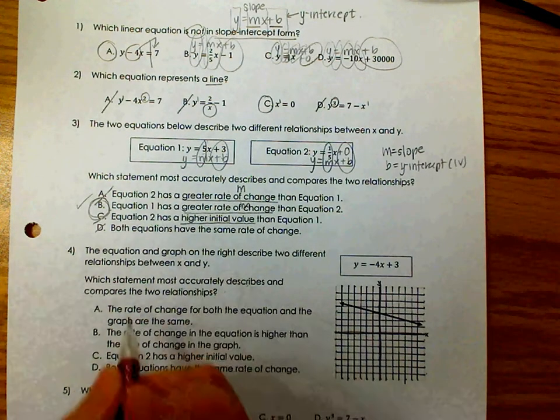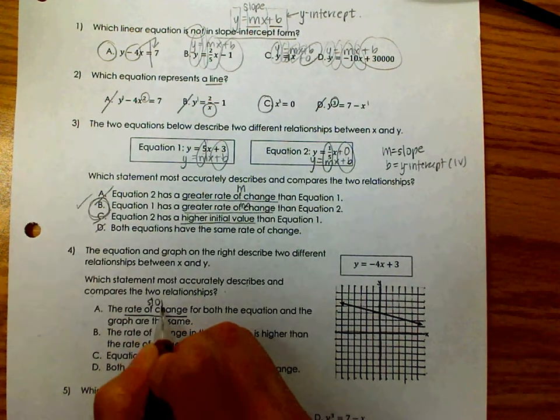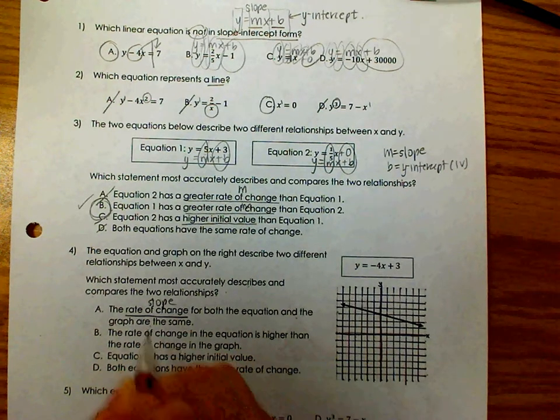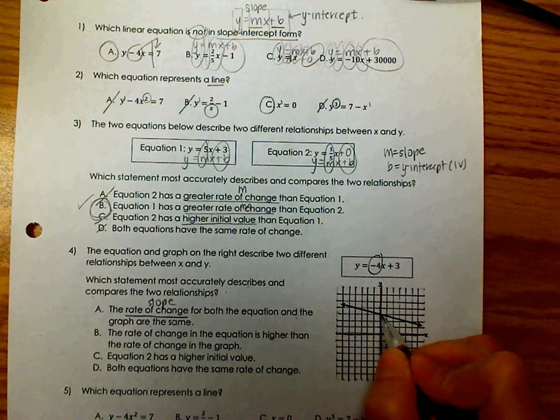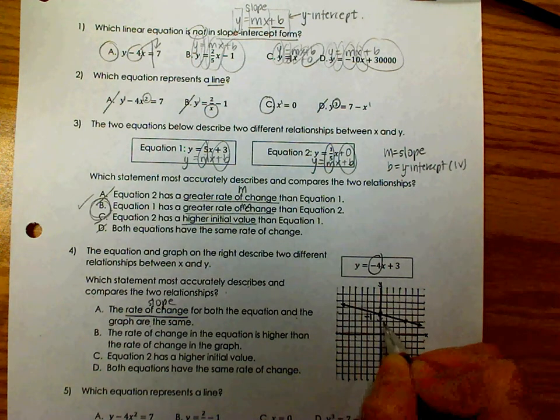The rate of change, hey, that's slope, for both the equation and the graph are the same. So let's see. The rate of change here is -4. The rate of change here, let me pick 2 points. Down 1, that's negative. Right 4.